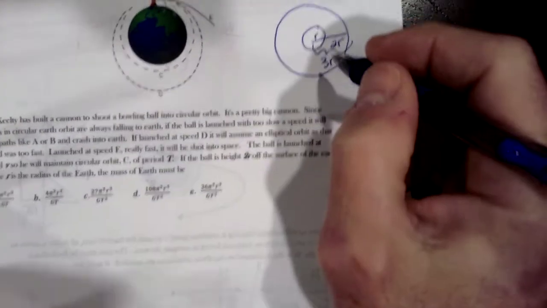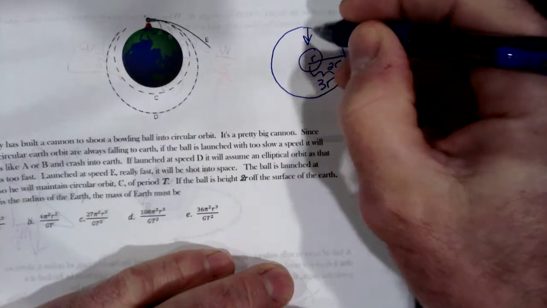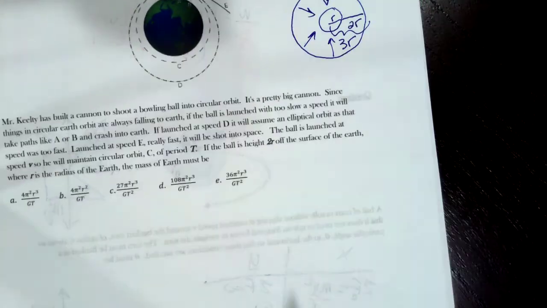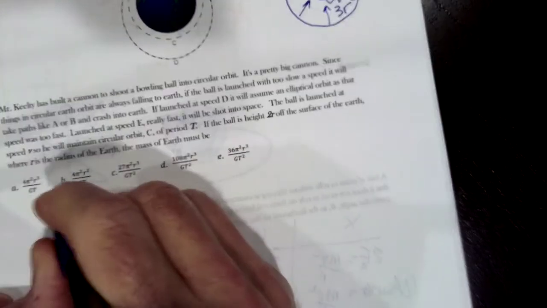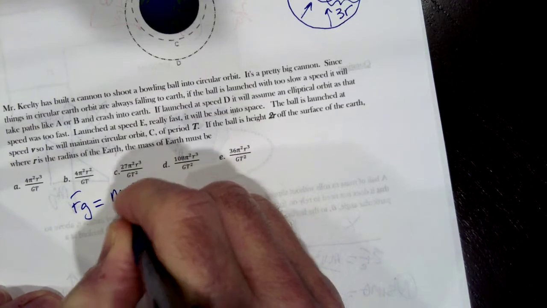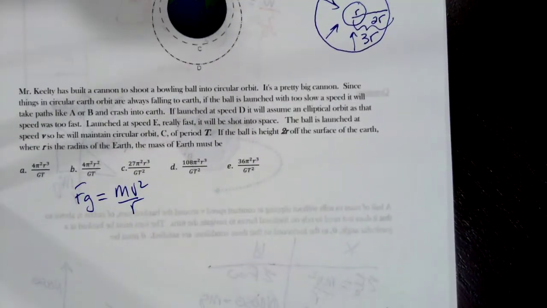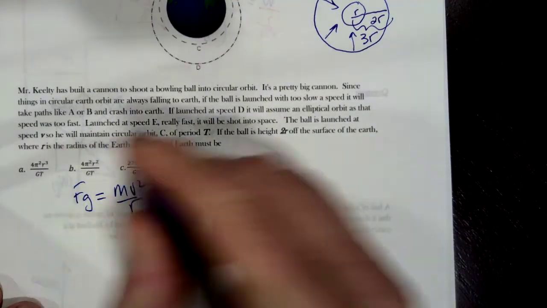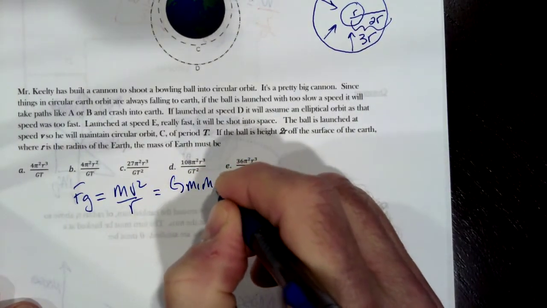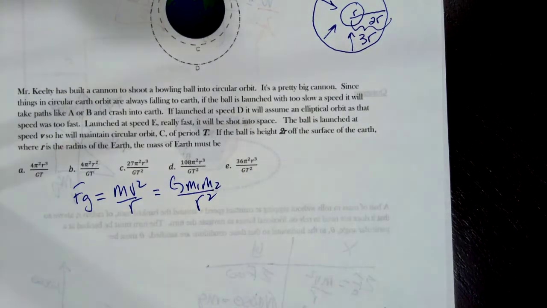So the whole time this is traveling around, there's one force on it, the force of gravity, pointing centripetally inwards. So that is a centripetal force. So the force of gravity is mv squared over r. Except you're not on the surface of Earth. You're 2 Earth radii off of it, so you can't use that. You've got to set it equal to G m1 m2 over r squared.